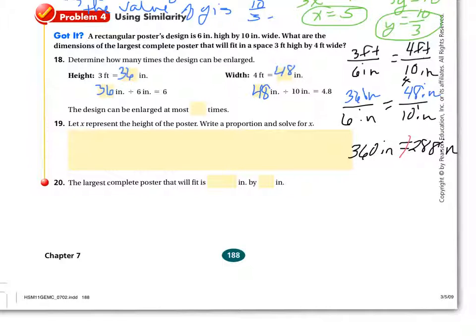So when you look at the 6 and the 4.8, do you notice that those scale factors are not equal? Right? So the question says the design can be enlarged at most how many times? Which is the smaller of the two? The 4.8. Because if we try to enlarge it by 6, what happens if I multiply this dimension by 6? What does this become? 36 inches.